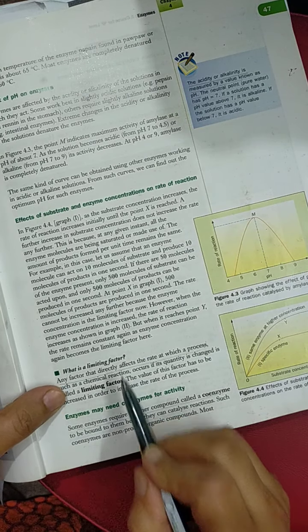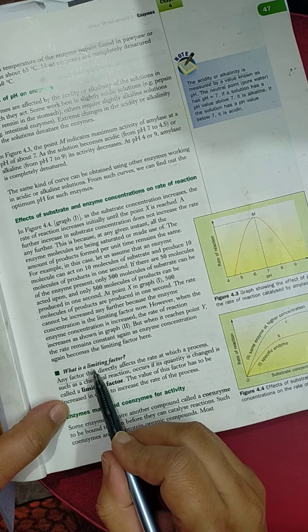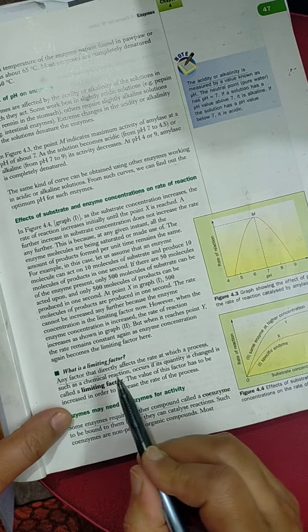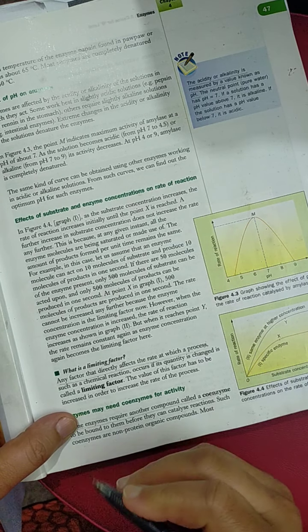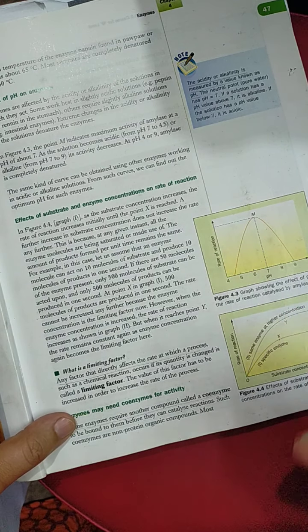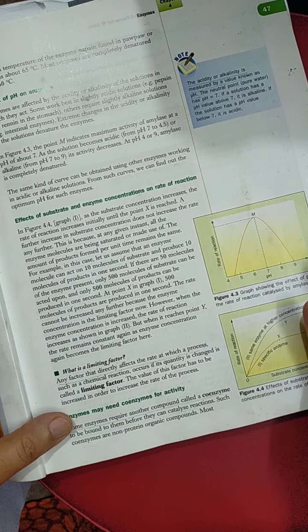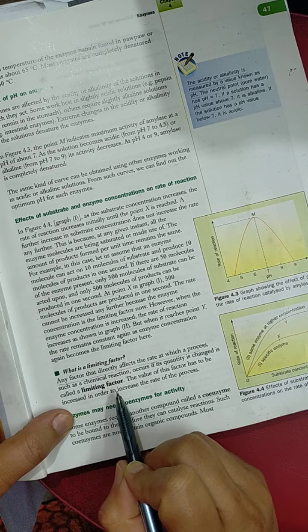One more thing is the limiting factor. In different conditions, different factors can act as a limiting factor. What is meant by limiting factor? A limiting factor means any factor which affects the rate of the reaction. Sometimes if we are increasing the temperature, that temperature becomes the limiting factor. Enzyme activity decreases by increasing temperature, or sometimes by decreasing temperature, enzyme activity is affected. So in that case, temperature can be the limiting factor. Any factor which limits the rate of reaction is called a limiting factor.